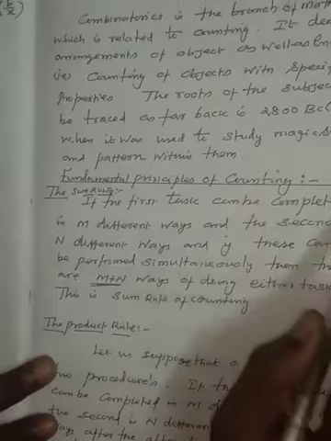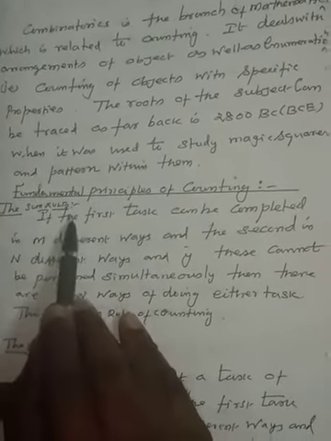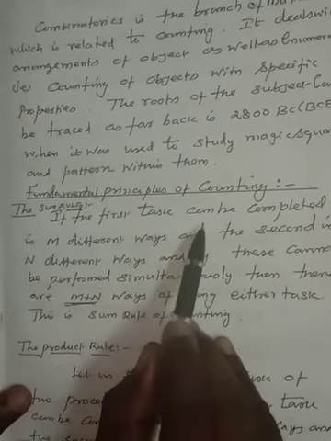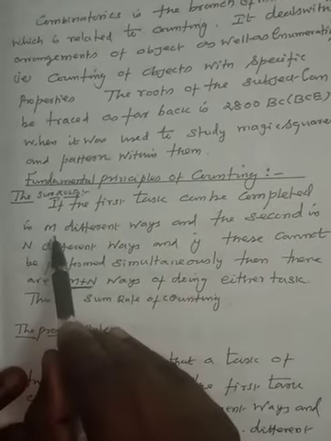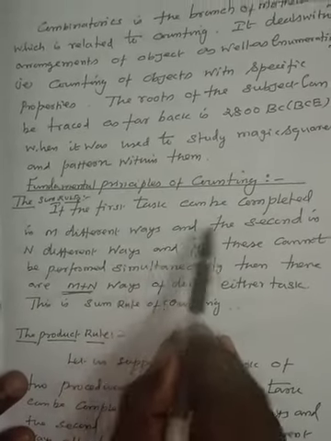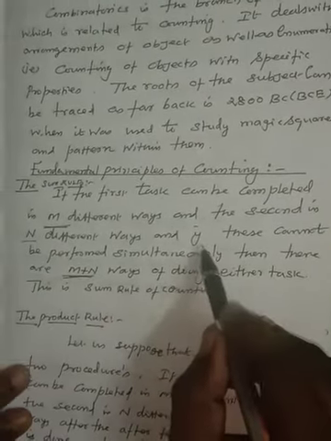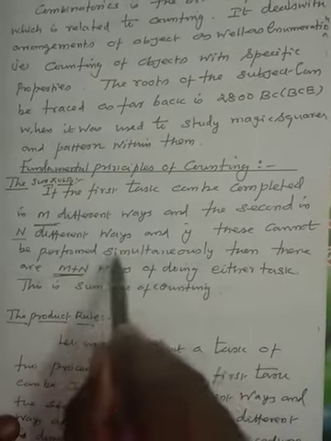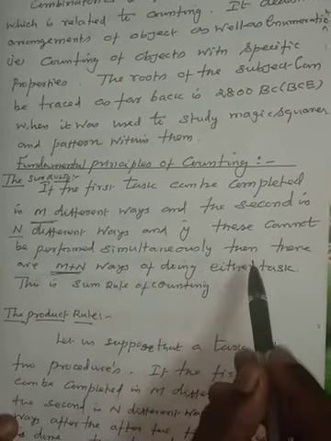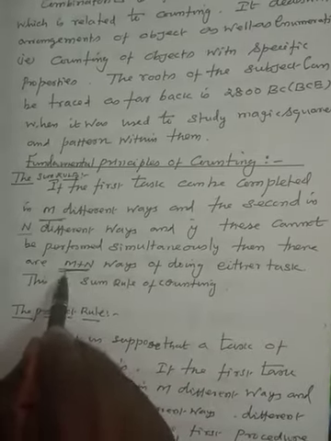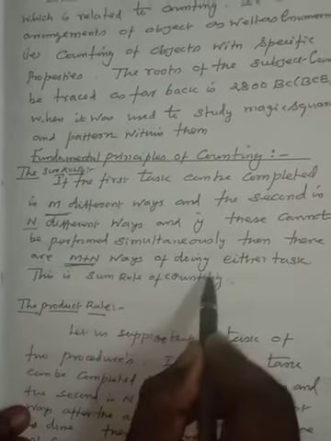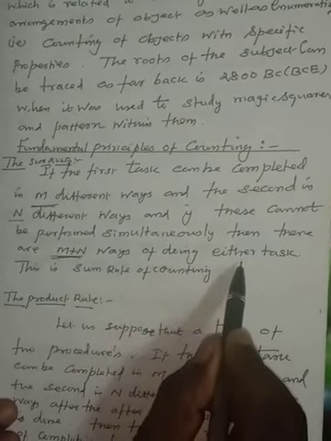Fundamental principles of counting. There are two countings. One is the sum rule. If the first task can be completed in m different ways, and the second in n different ways, and if these cannot be performed simultaneously, then there are m plus n ways of doing either task.